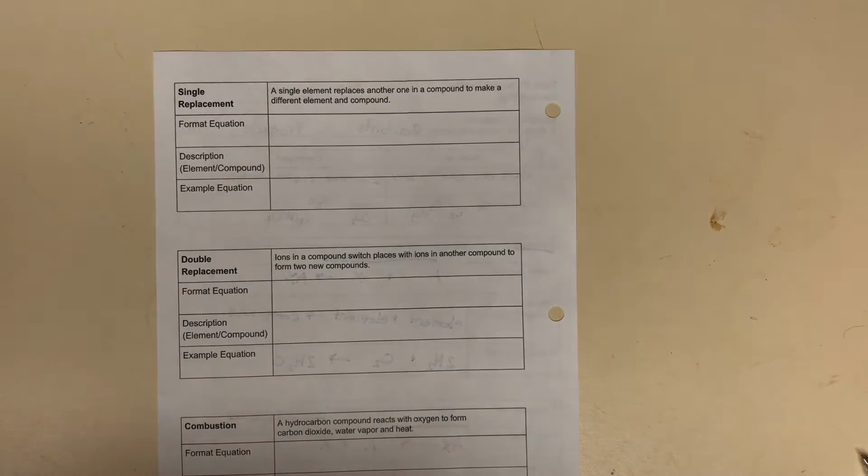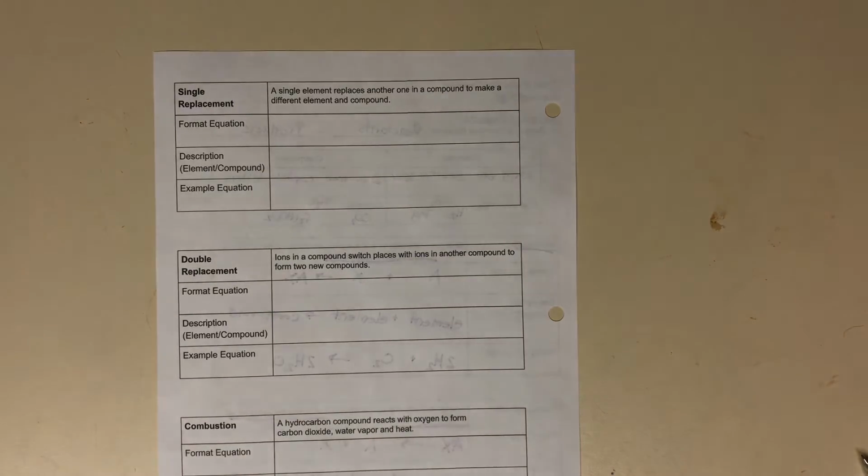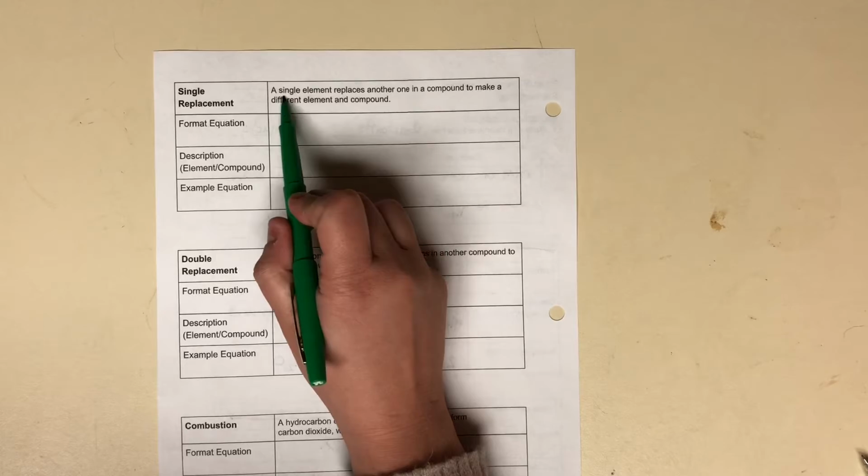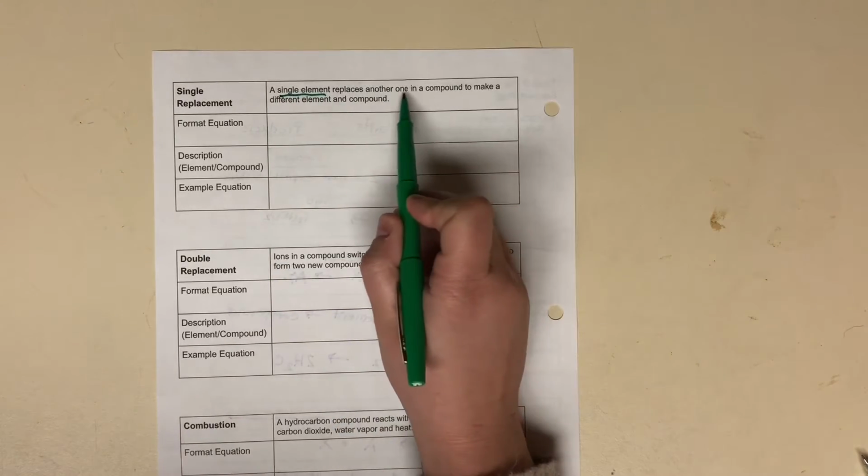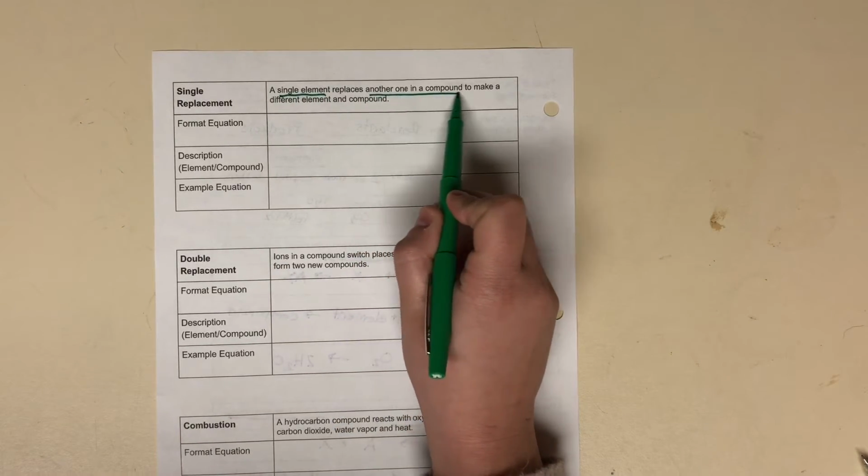So now we're going to move into our last three. Switch colors to talk about single replacement reactions. A single replacement reaction is when an element replaces another element in a compound. So it's kind of a substitution, is another way I think about it. A single element replaces another one in a compound.